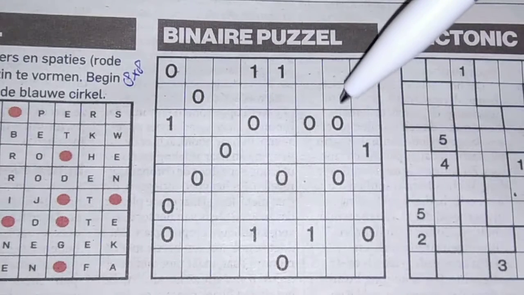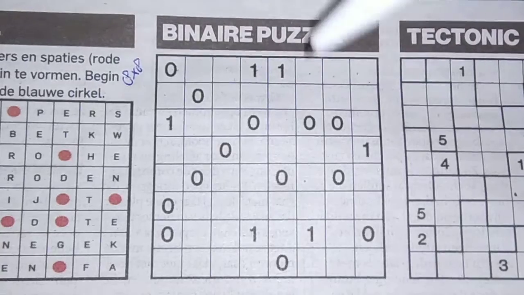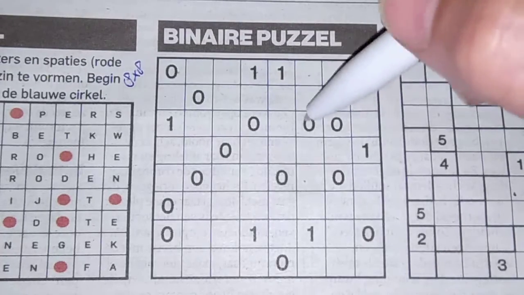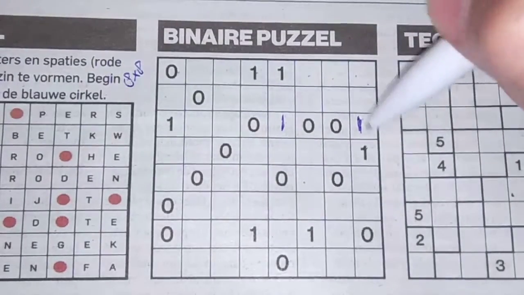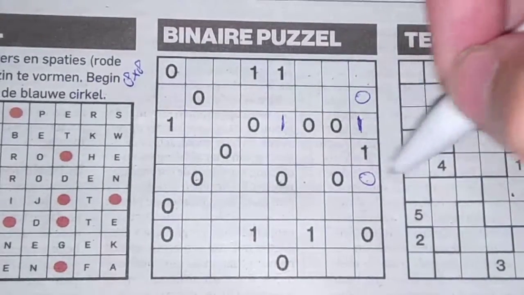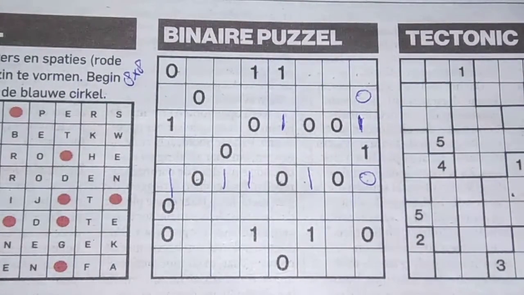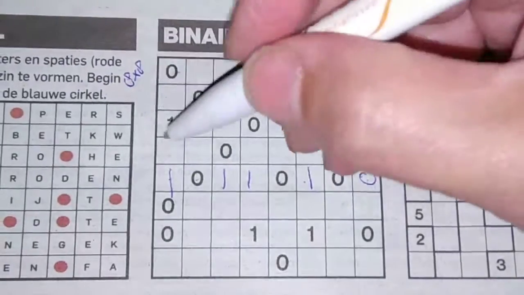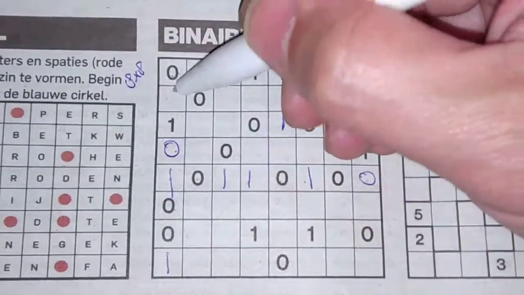I do not see 4 O's or 4 ones in a row or in a column, so let's start with these 2 double O's. Here one, there one, double one, here an O, there an O. 1, 2, 3, 4 O's in a row, so the rest are ones. Then, let me see. Between 2 ones comes an O, and look, 1, 2, 3, 4 O's, so the rest are ones.